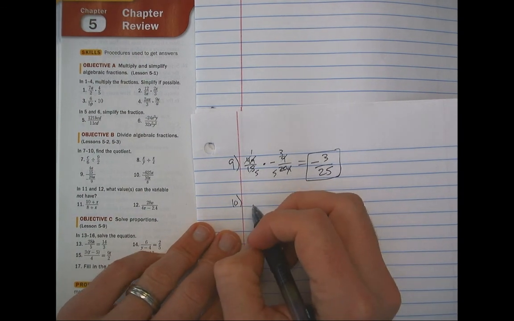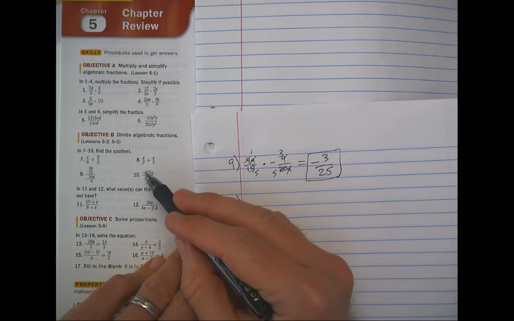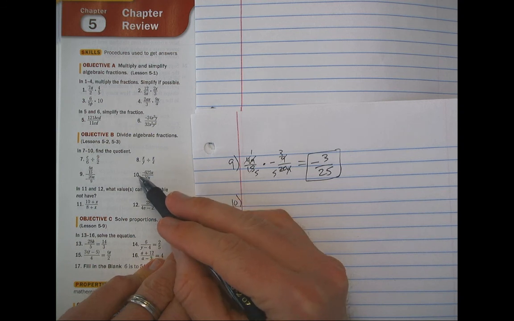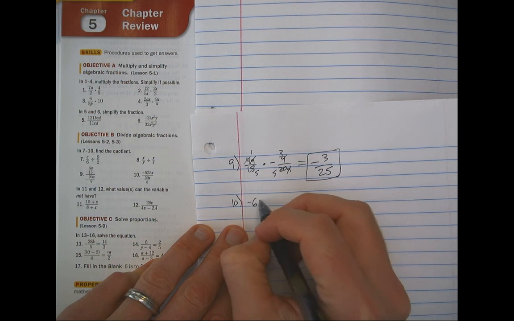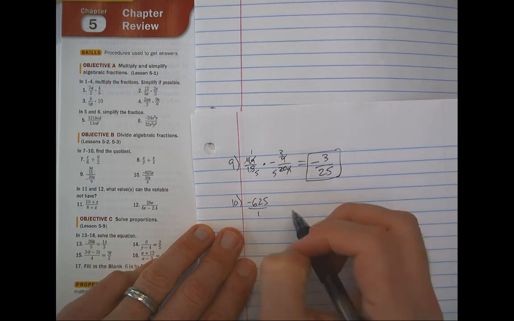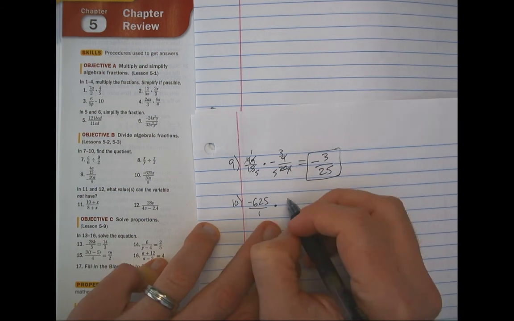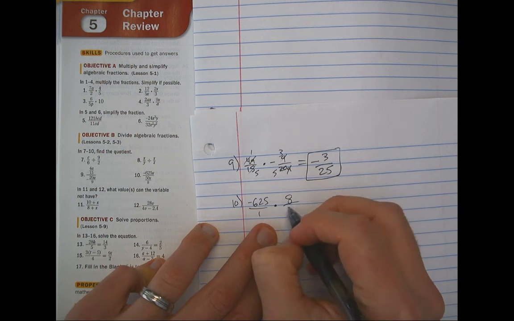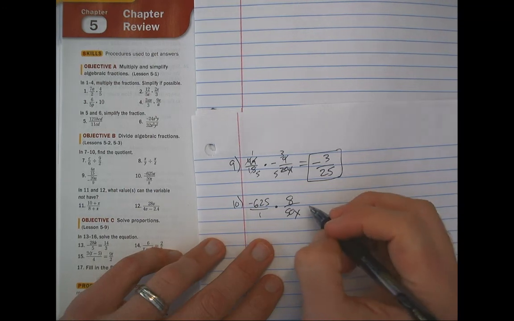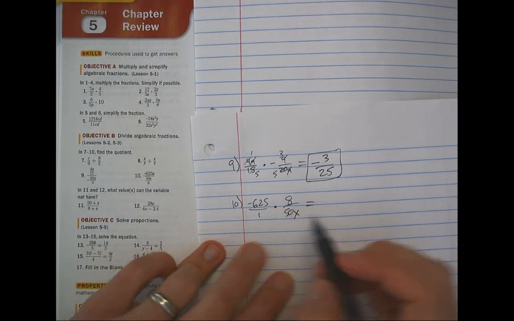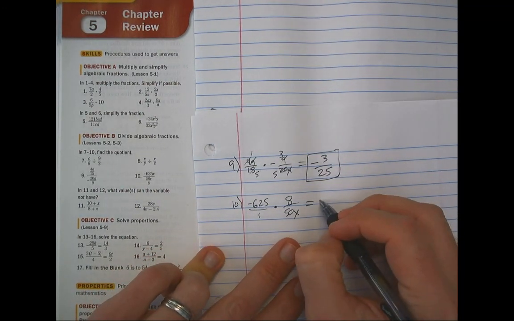And number 10, again, I'm going to translate this directly. It's the negative 625x divided by this fraction. So we're going to start off with the negative 625. Put it over 1 if you want. Change it to multiplication. Flip the next fraction so the 8 goes up top. Now it's a negative and a positive, so my final answer here is going to be negative.